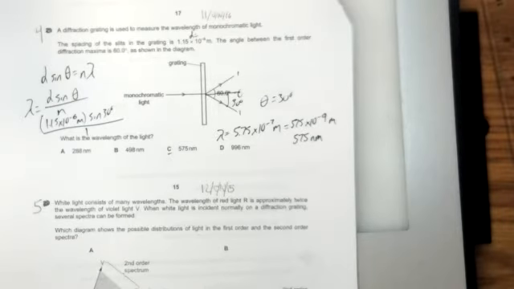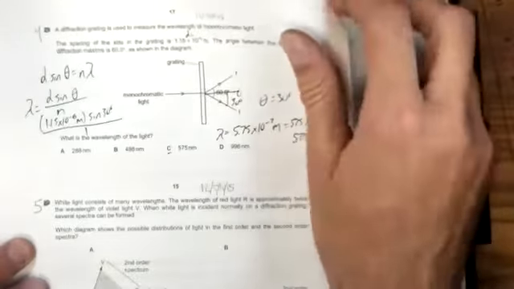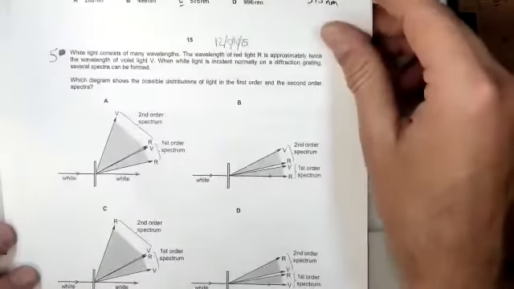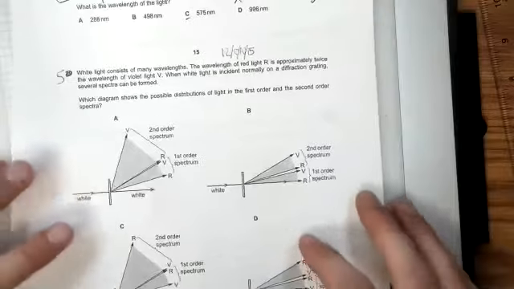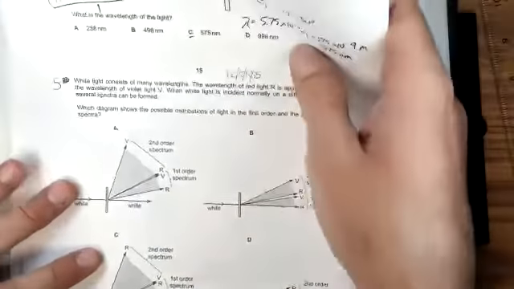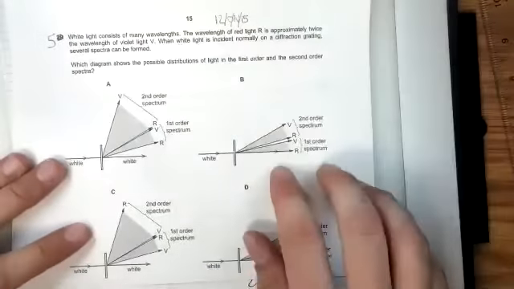Another diffraction grating question. Let's keep a good thing going while we've got the recording going, and let's just tackle this one right here. It's conceptual. So you look at this and you say, okay, not every diffraction grating question will require a calculation.